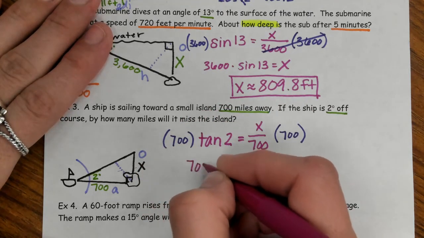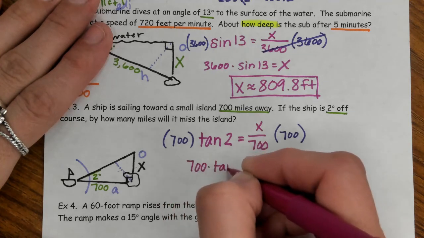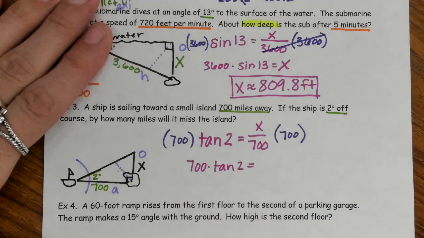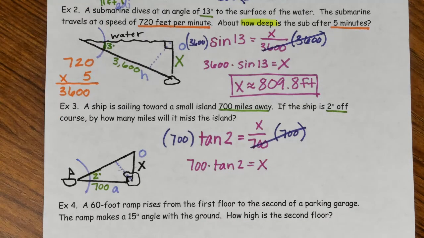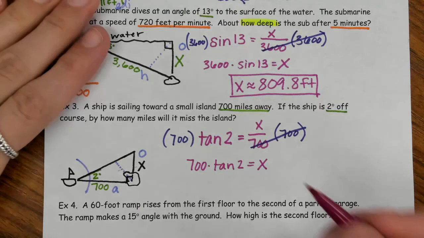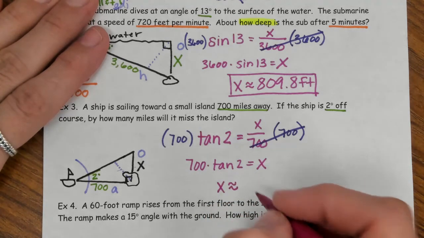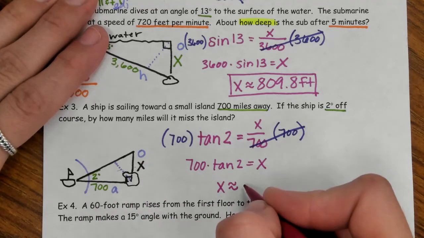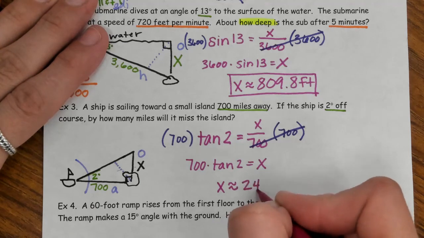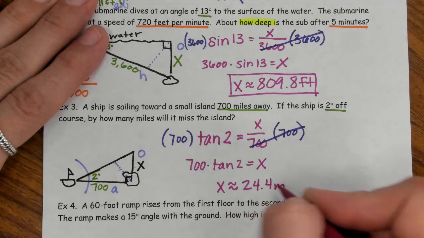So we get 700 times the tangent of 2 is equal to, these cancel, giving us X. So pause and go ahead and plug in 700 times the tangent of 2 into your calculator. And then we will find out that the ship is off course by approximately 24.4 miles.